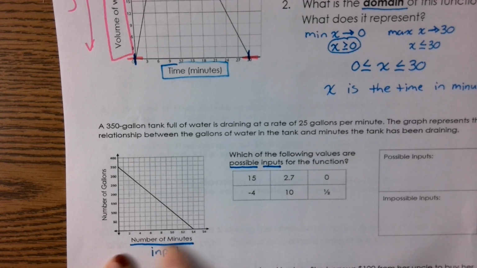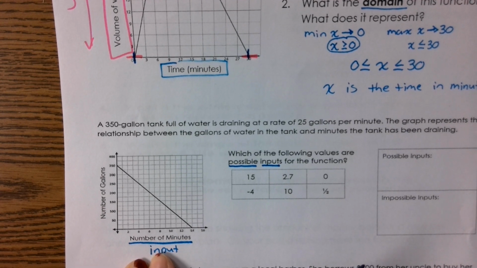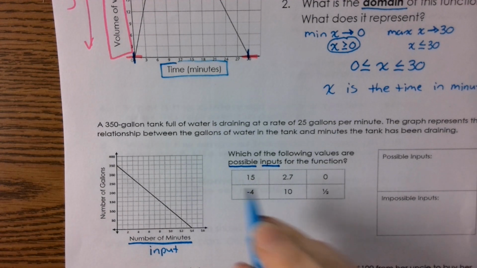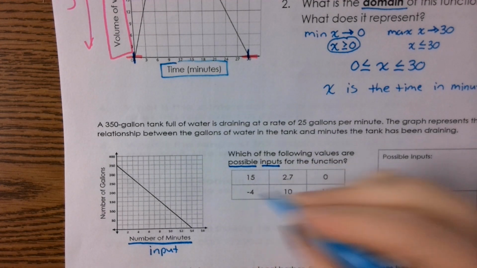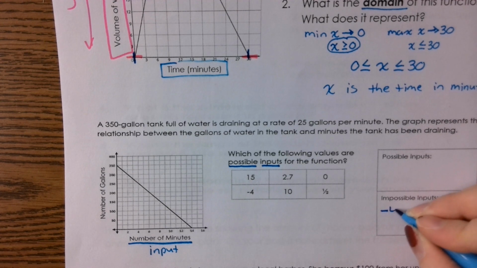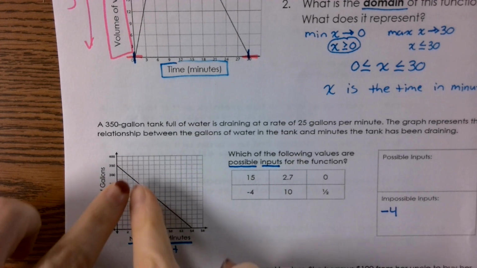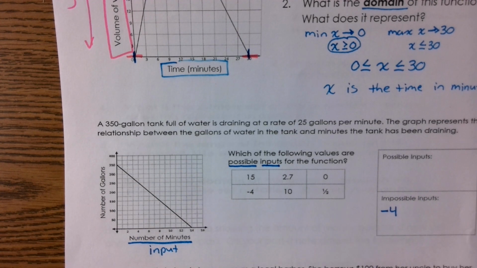So can we have negative minutes here? No. So what value can I say is not possible? Negative 4. Negative 4 is not possible because of the fact that it's a negative. So we're going to go ahead and put that down here in the impossible input area. Okay. Now, we're going to go through each of these and identify whether or not this is a possible value for our graph. 15. Is 15 a possibility for our graph?